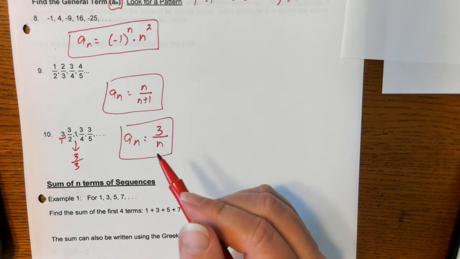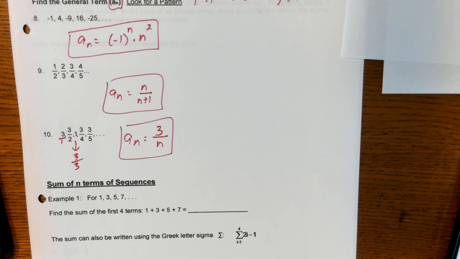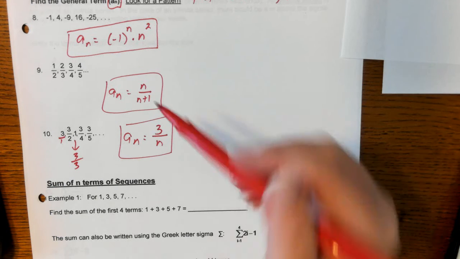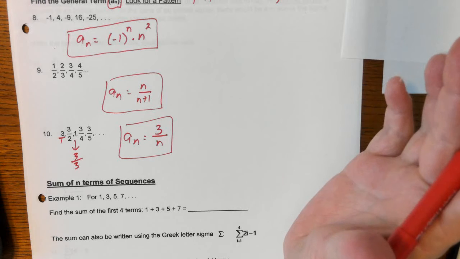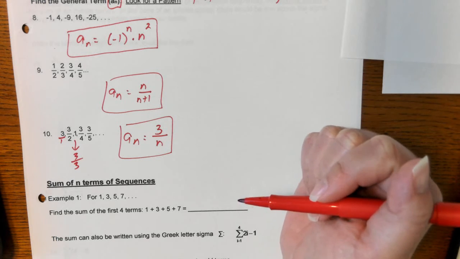Now, these are kind of tricky. You're just using some guess and check, trying things out until you figure out what this pattern is. As we learn more about sequences, if we did 8.1 and 8.2, we would learn some clearer strategies. But right now, we're just trying different things until we figure out a formula for the general term. So you're just looking at patterns, using some problem-solving skills to find the pattern for these sequences.